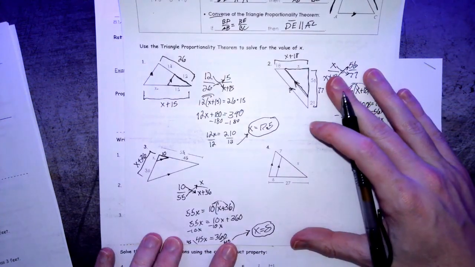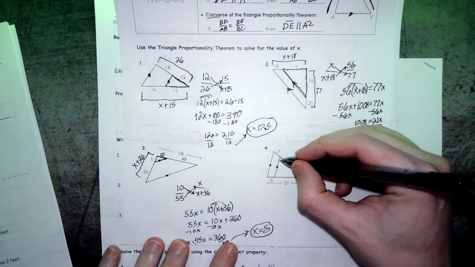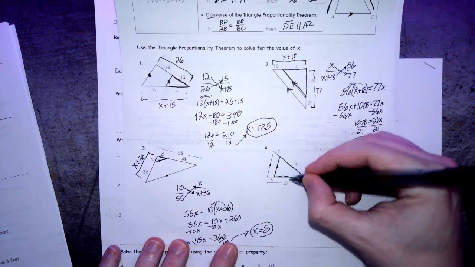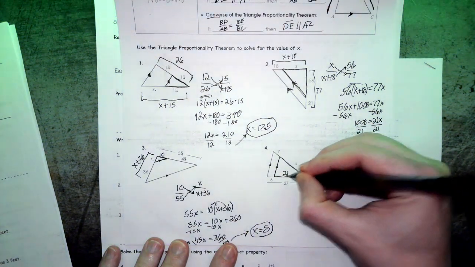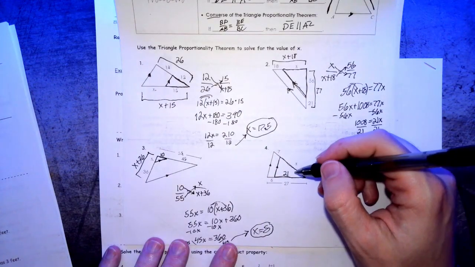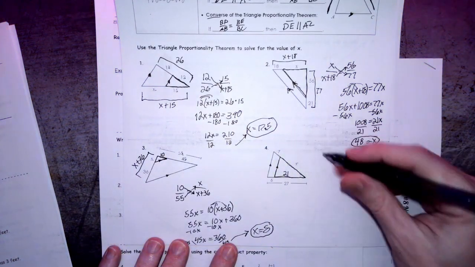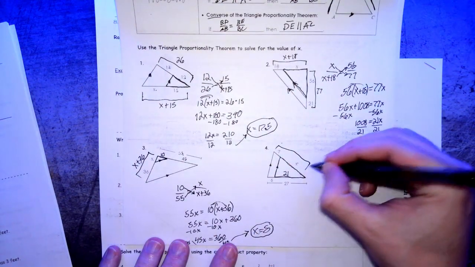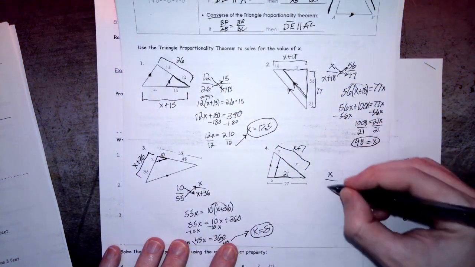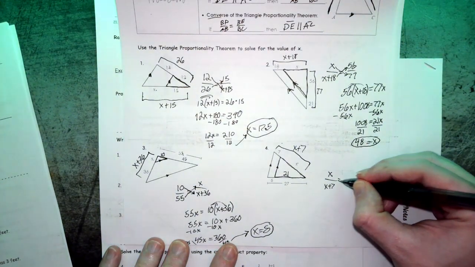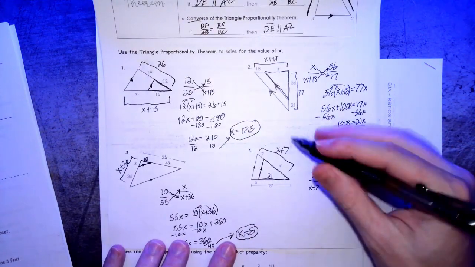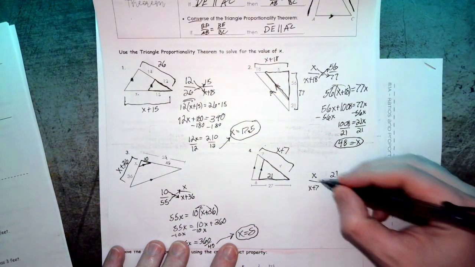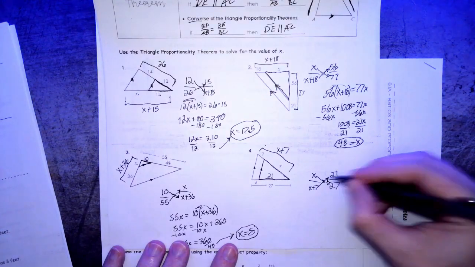Now let's go ahead, let's do the same thing for number 4 here. So again, notice for my smaller triangle, this side is going to be 21. So now when we look here, it's going to be x over x plus 7. And that equals 21 over 27. And let's go ahead, let's cross multiply.